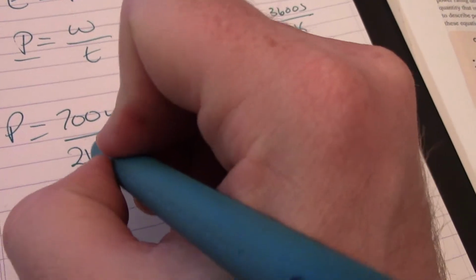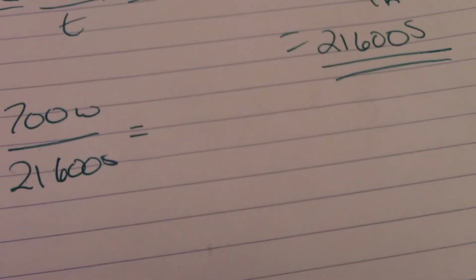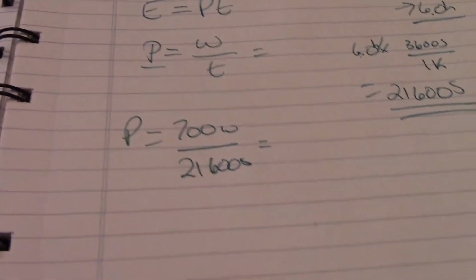So the power for the 700 watt appliance, so the 700 watt refrigerator, is this. Okay. Sorry. That's my power.